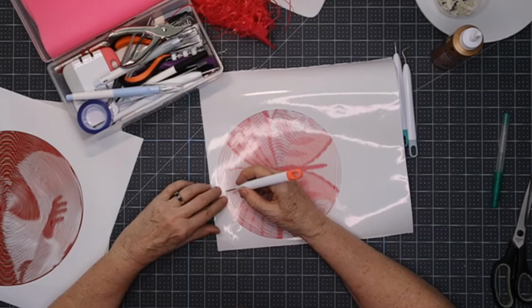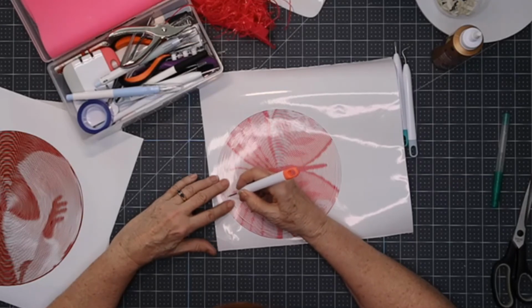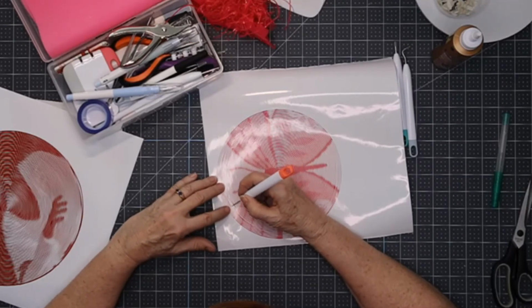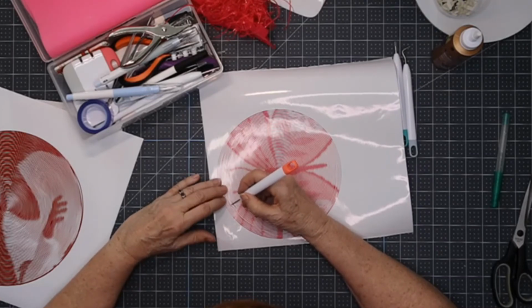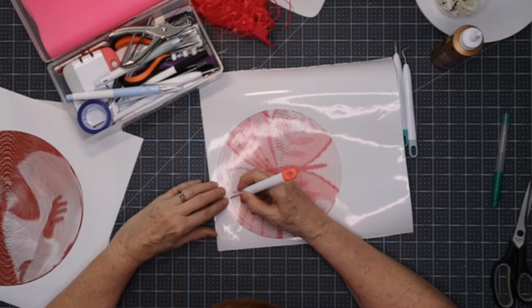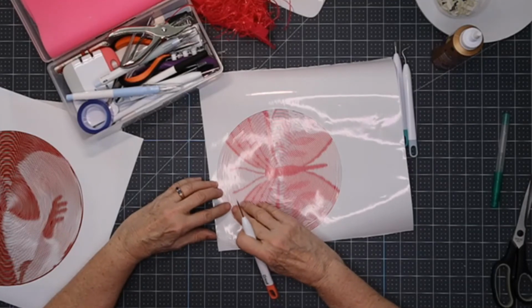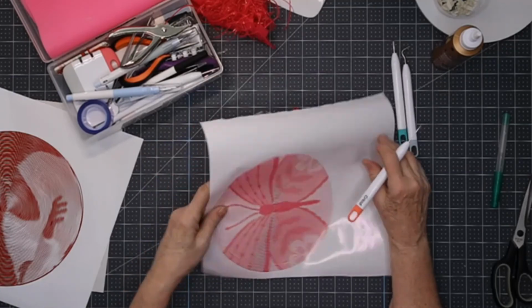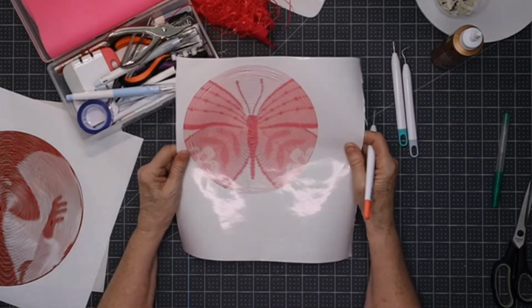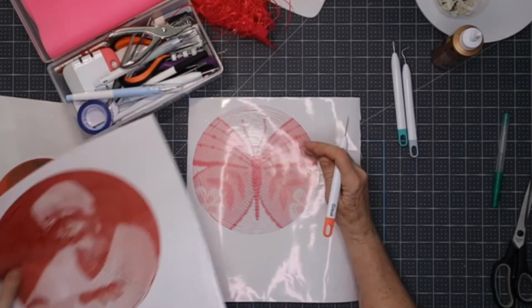Okay, we have a few little extra spots here that I'm not too happy with. Okay, I think that's going to be good enough for that area. But as you can see, your butterfly in this design. Now what you want to be able to do with this, of course, is apply it onto another surface. I've got another one here, I can do the same thing.